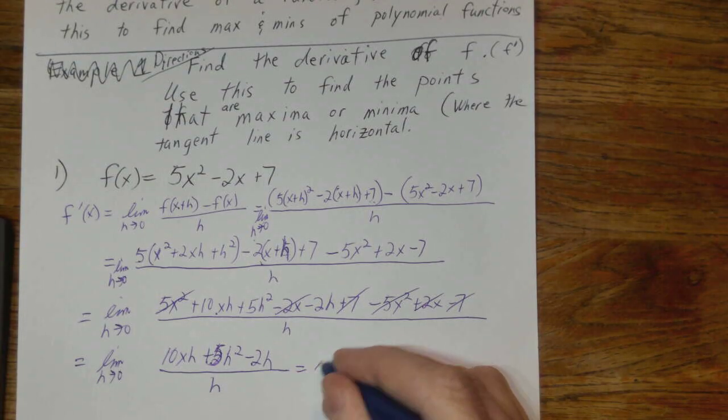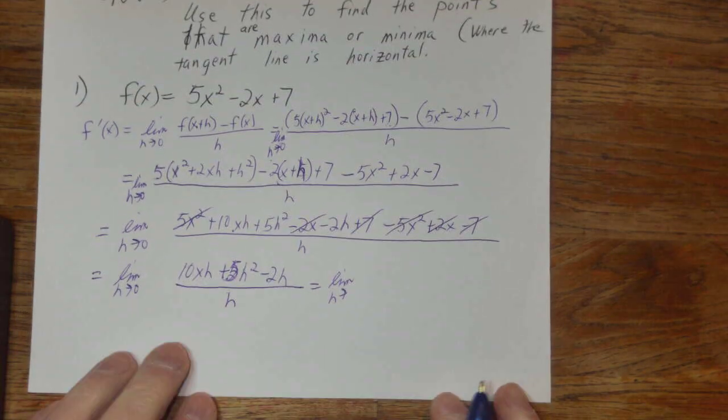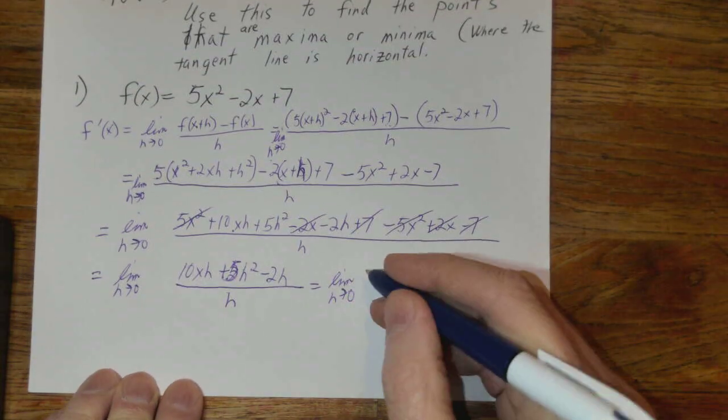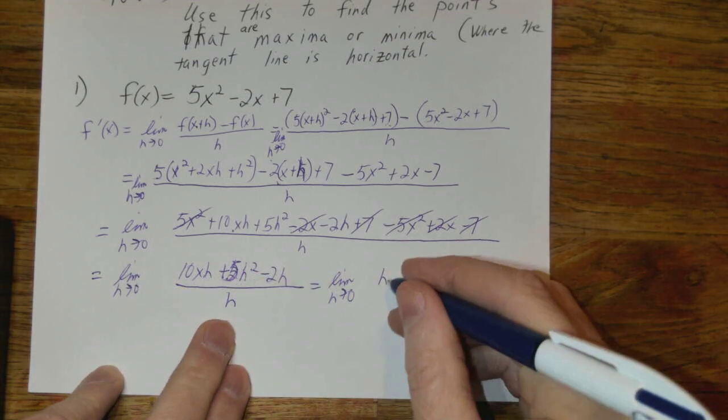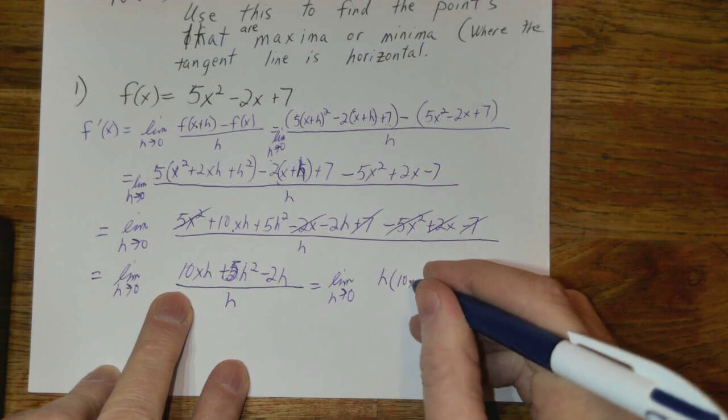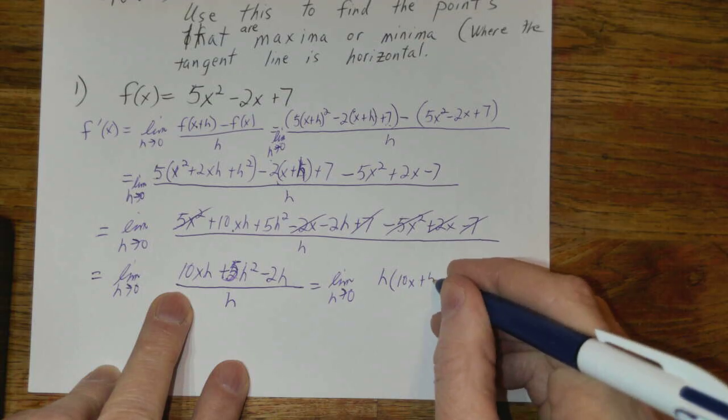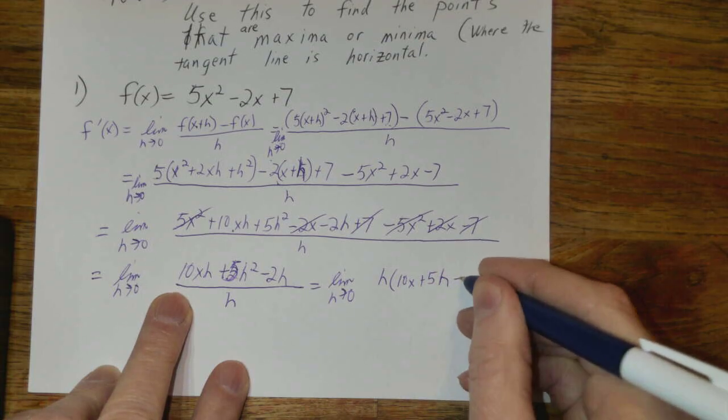If I factor, I still haven't taken the limit yet. As h approaches 0, I've got an h in each one of these. That's good because we want it to cancel with that h. 10x plus 5h minus 2.